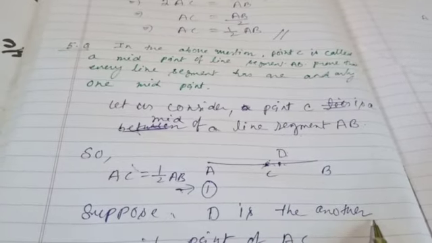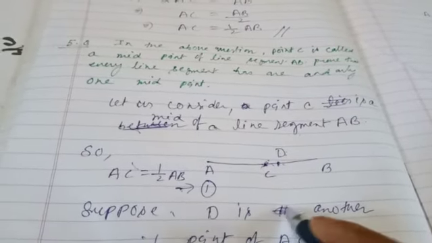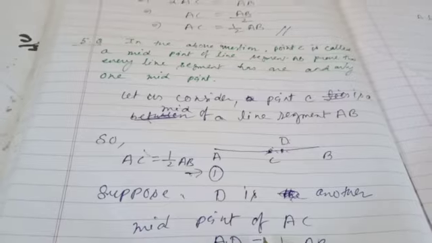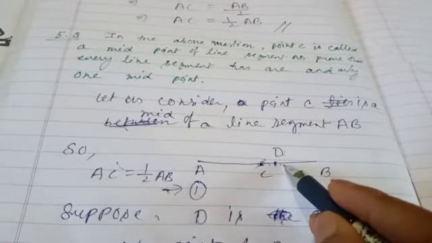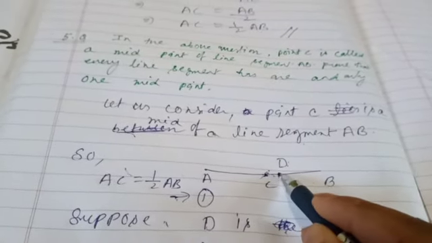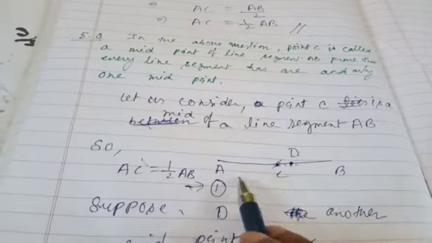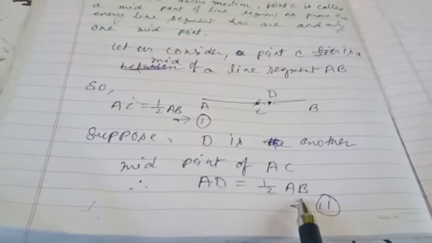Suppose this is another midpoint, D, of AB. I know it is not possible, but I am taking it. I'll explain why later. I am taking this another midpoint. When C is a midpoint, then AC is equal to what? Half of AB. When D is a midpoint, then AD is equal to half of AB.